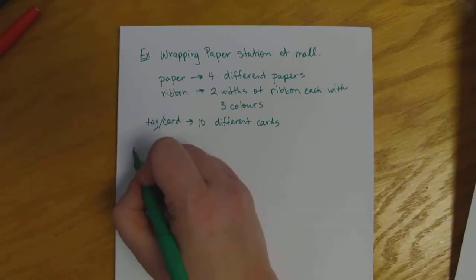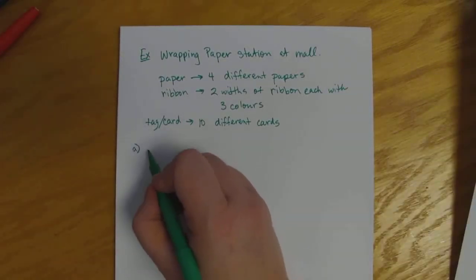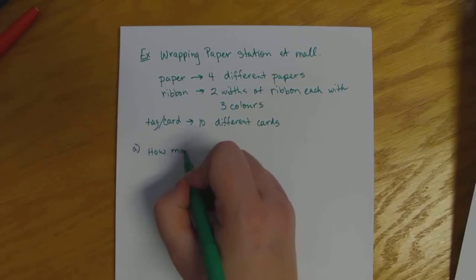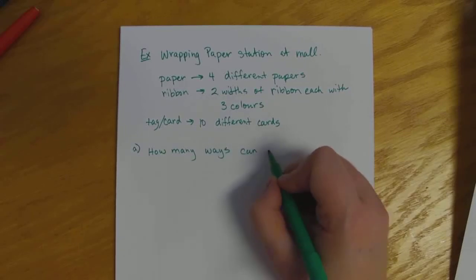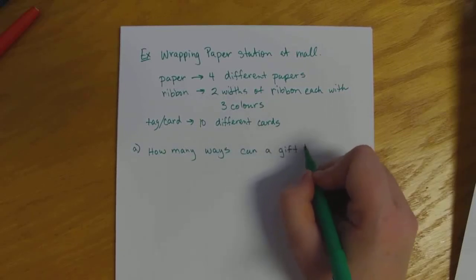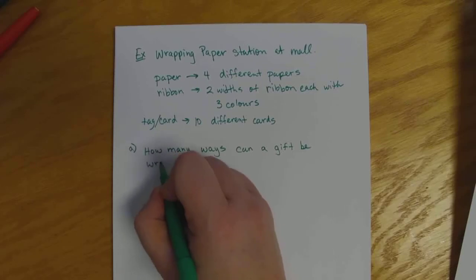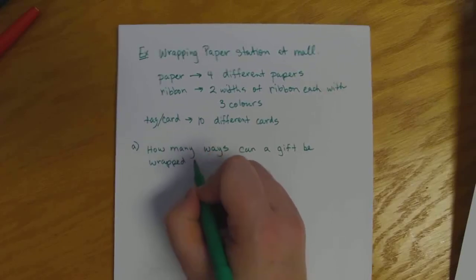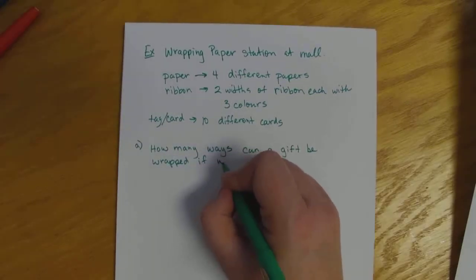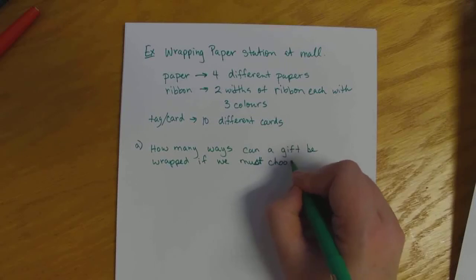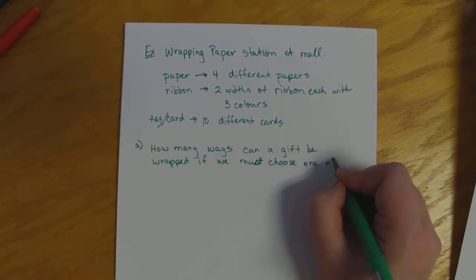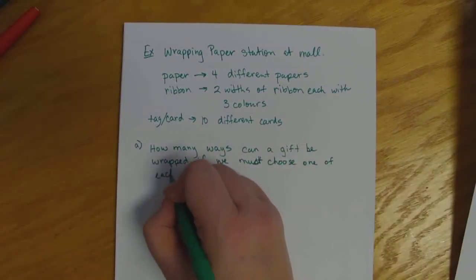So suppose the first question I said here, how many ways can a gift be wrapped? If we must choose one of each.